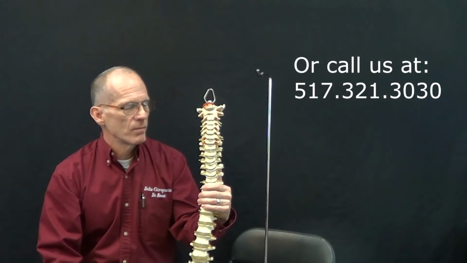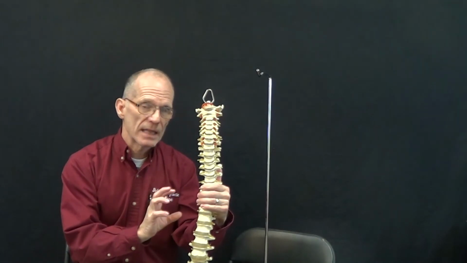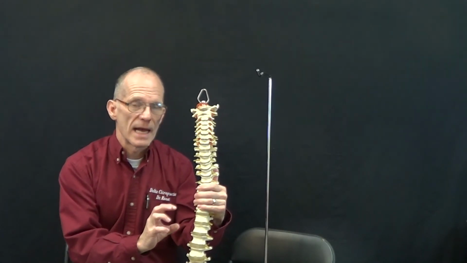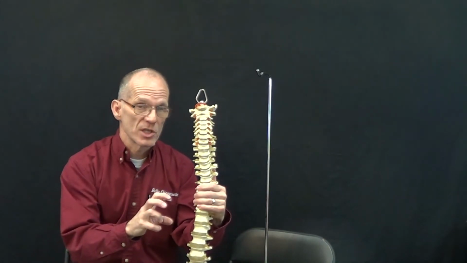In the meantime, if you do get the word scoliosis, don't panic, but do get, especially adolescents, get them to a chiropractor early on. If you're an adult with scoliosis, see your chiropractor so degeneration doesn't become a bigger and bigger factor as well.